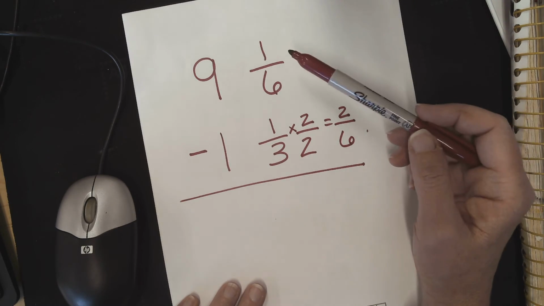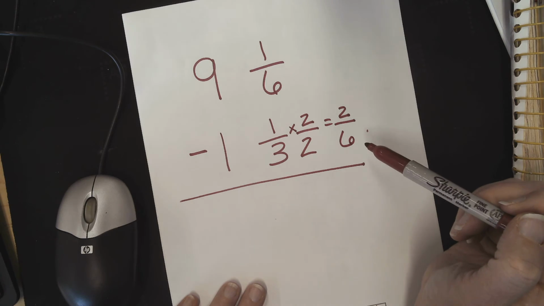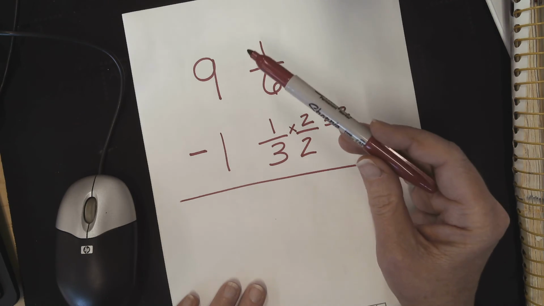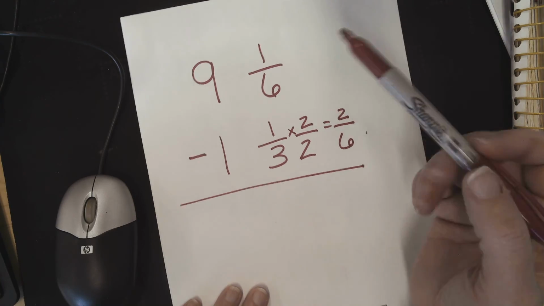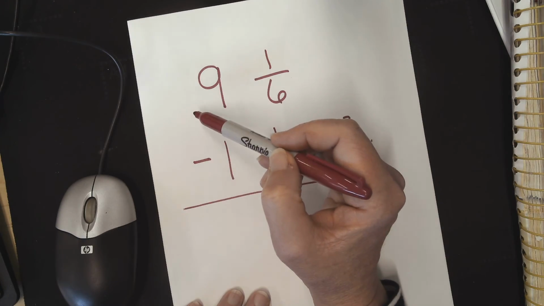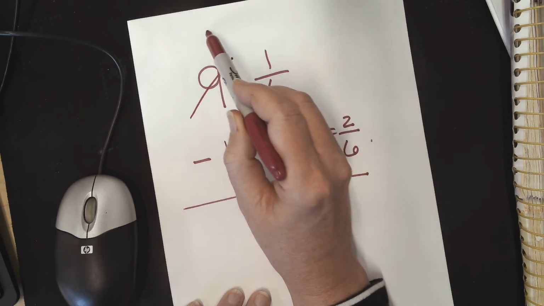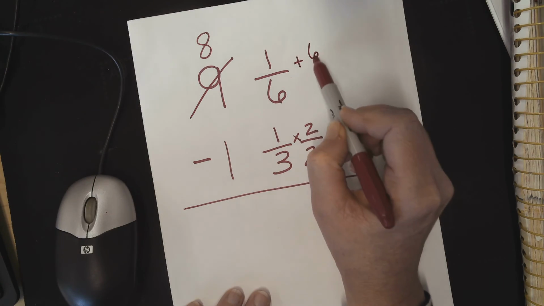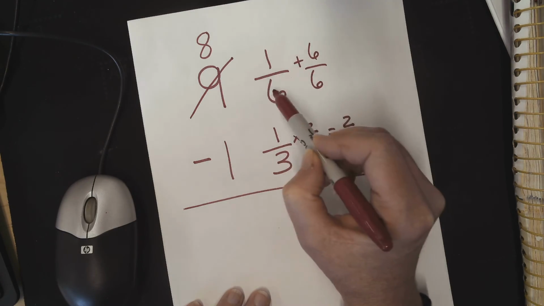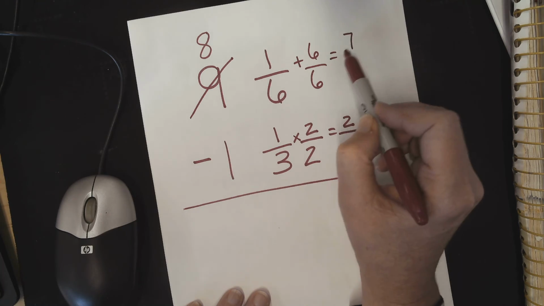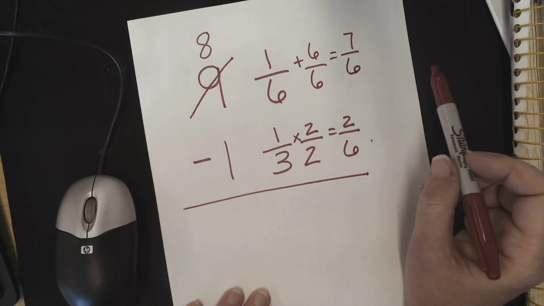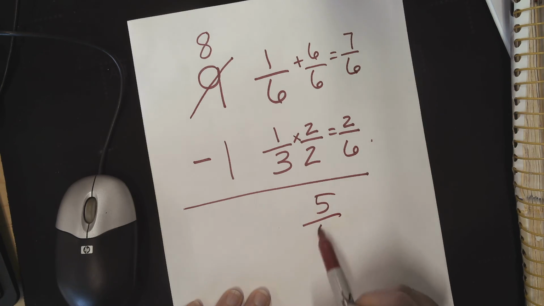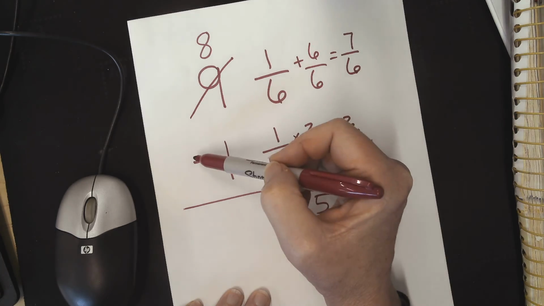So I would say 1/6 minus 2/6. Then I would go, wait a minute, I cannot do that. This number is too small. I need to make it bigger. So I'm going to borrow 1. And my 1 is going to look like 6/6. And I'm going to add it to what I already have. So I have a total of 7/6. Okay, then I'm going to say 7/6 minus 2/6 is 5/6. 8 minus 1 is 7.